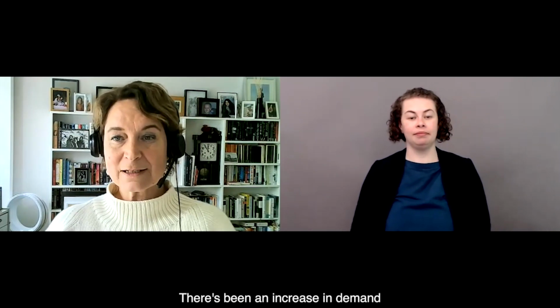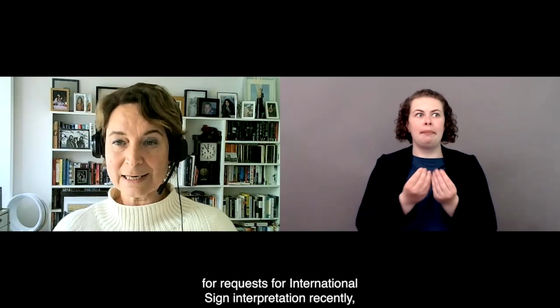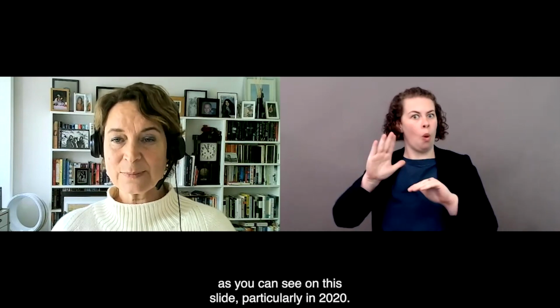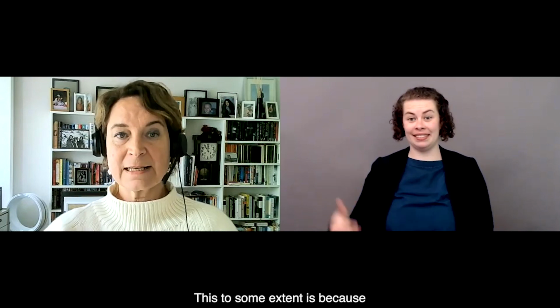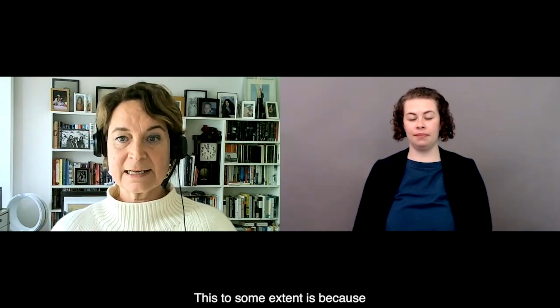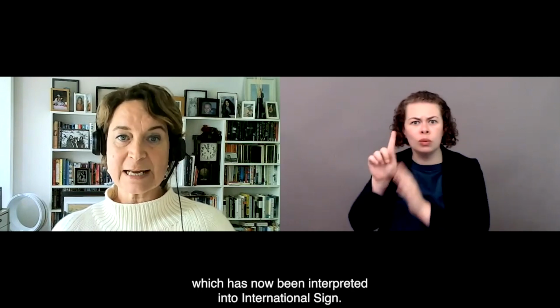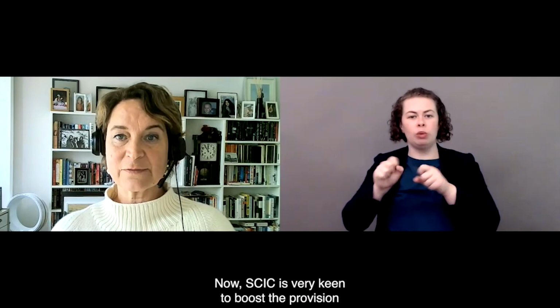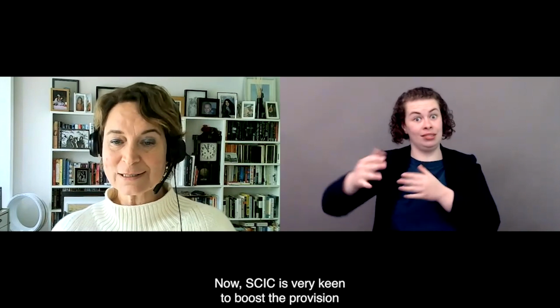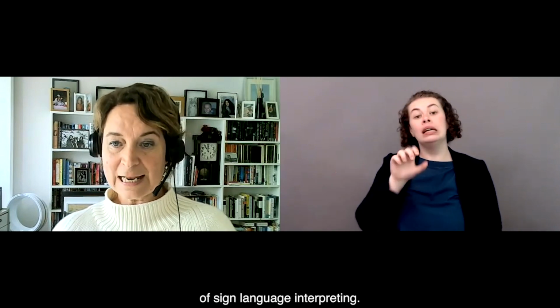Next slide. There's been an increase in demand for requests for international sign interpretation recently, as you can see on this slide, particularly in 2020. Next slide. This, to some extent, is because of the Commission press conference every week, which is now being interpreted into international sign. Now, SCIC is very keen to boost the provision of sign language interpreting.